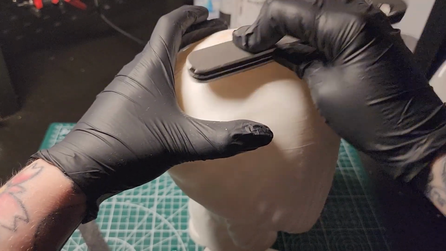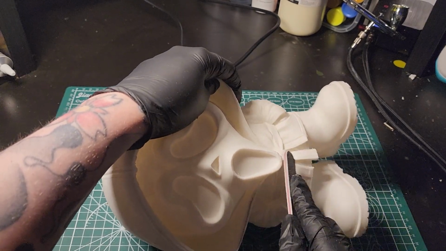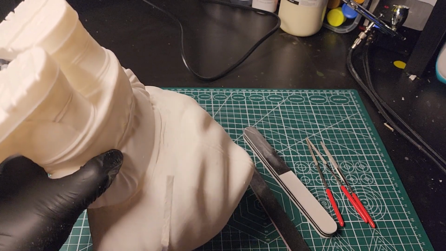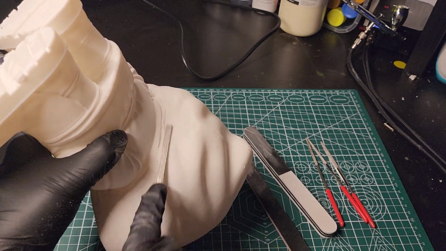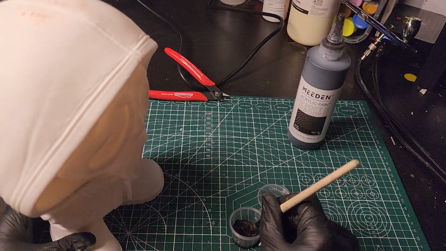The sanding. It's like nails on a chalkboard for me, but it has to be done. These little files are some of my favorites. Again, bought off Amazon. They just get in all the little nooks and crannies and get into spots that the nail file doesn't. And on to my favorite part.